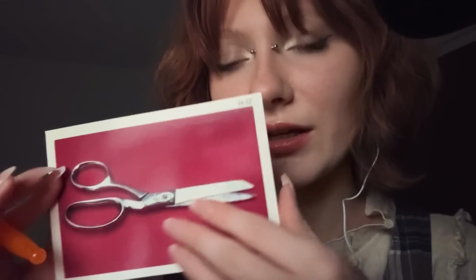Please name this object. Fantastic. And what is this object used for? Cutting. And what does the word cut start with? What letter? Fantastic. What is another object you associate with scissors?